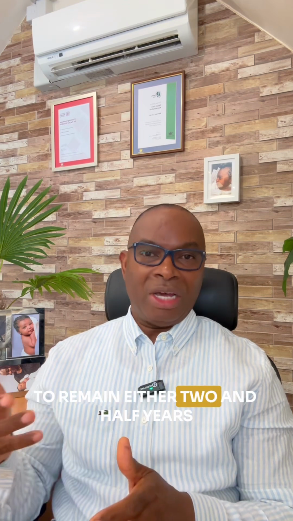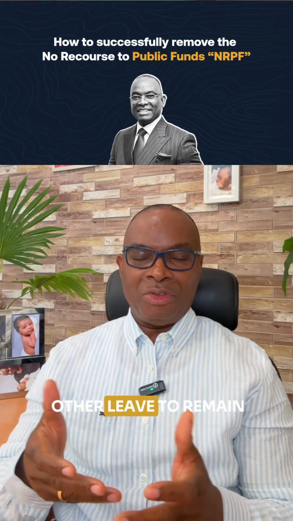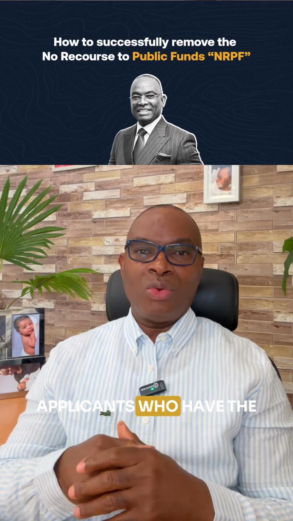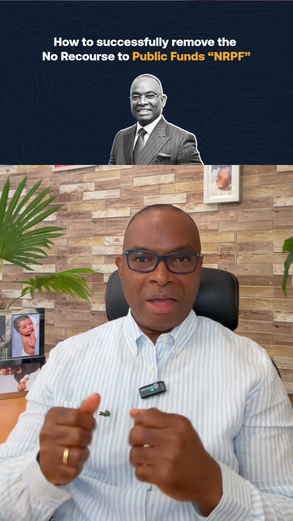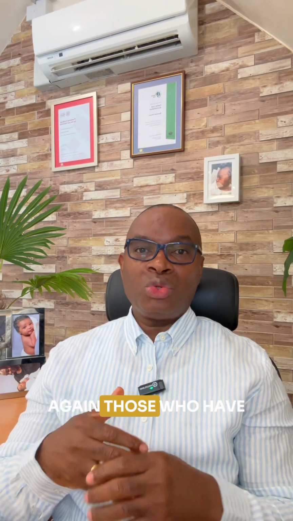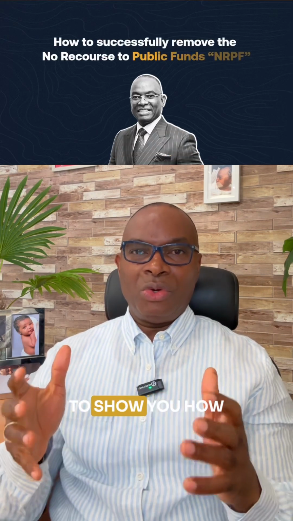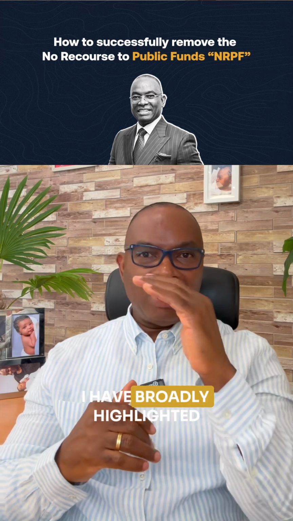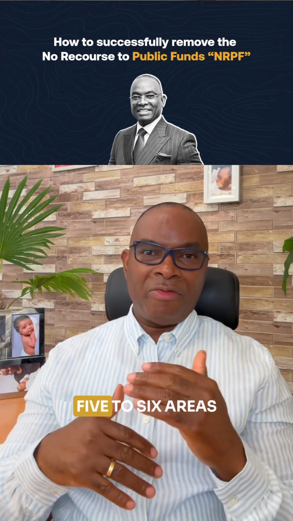All these people will have some form of limited leave to remain, either 2.5 years or some other form of leave to remain. In certain instances, asylum applicants who have the no recourse to public funds applied as a condition can also apply. Again, those who have made an application and have not received a decision yet can also apply for the decision not to come with the no recourse to public funds. My advice today is basically to show you how to make this application. I have broadly highlighted 5 to 6 areas where you will need to explain.